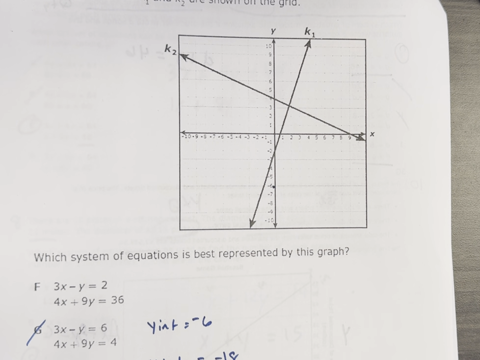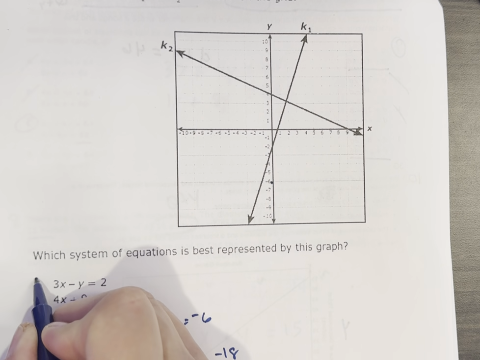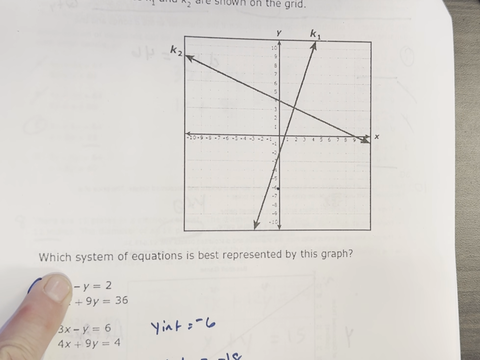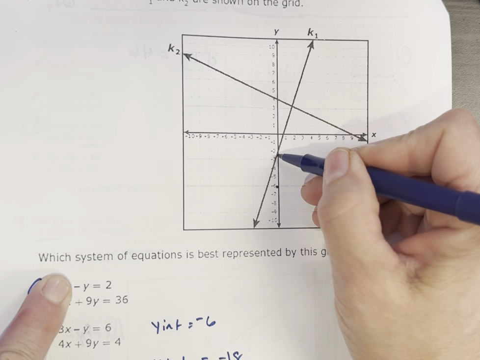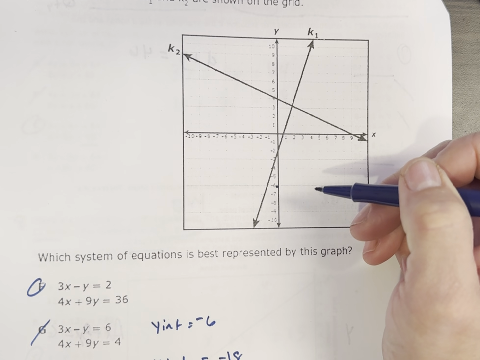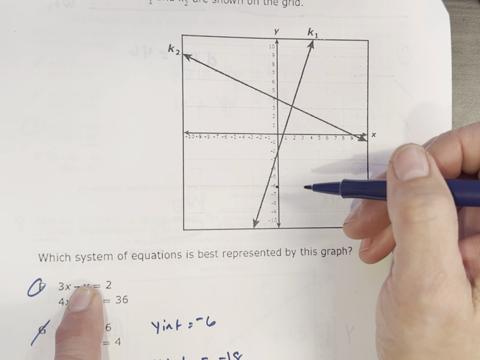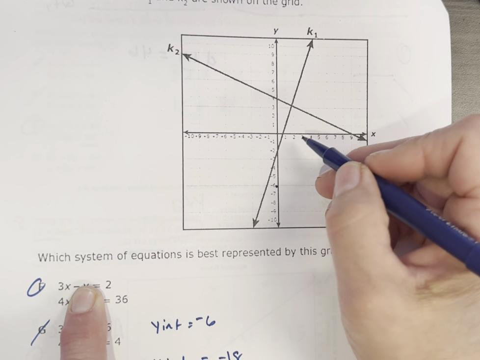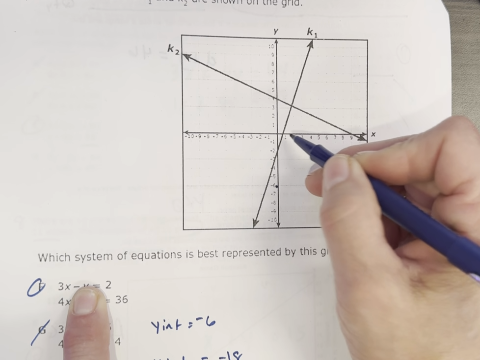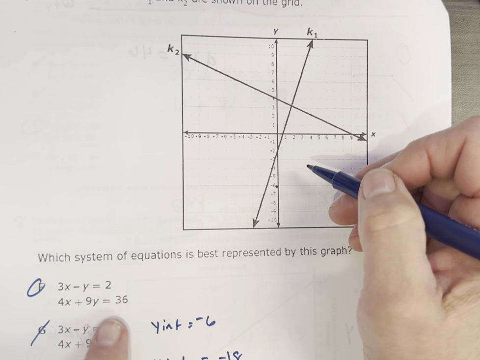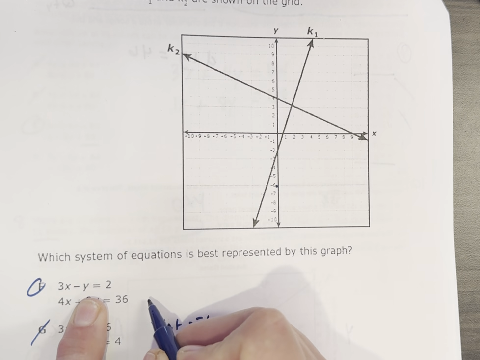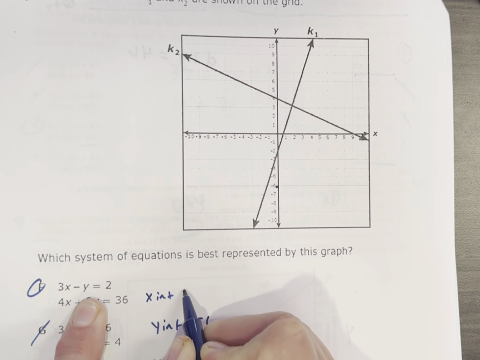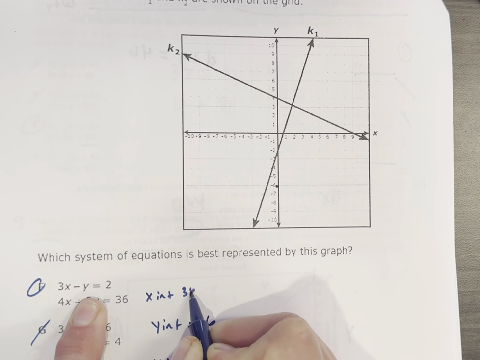So our answer is F. So this one has a y-intercept of negative 2. That works. And an x-intercept of 2 divided by 3. So 2/3 is less than 1. That looks good. And then the x-intercept of 36 divided by 4, which equals what?